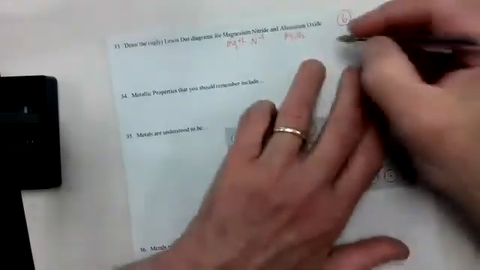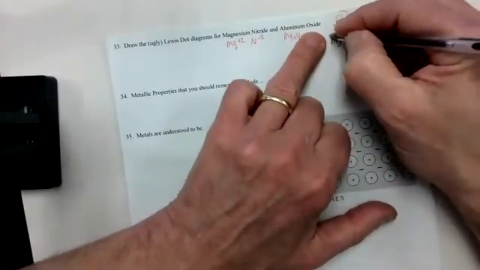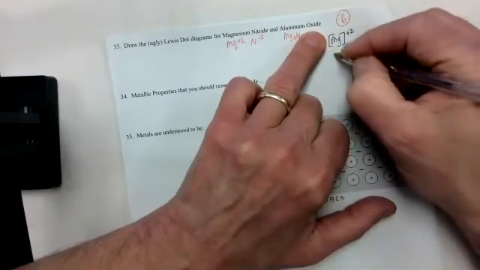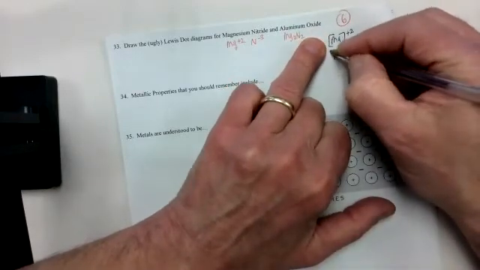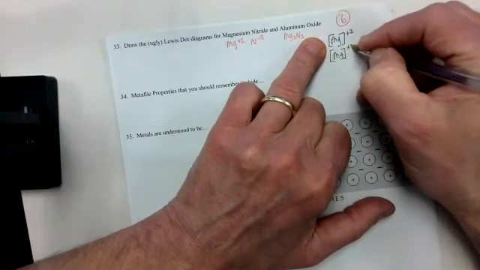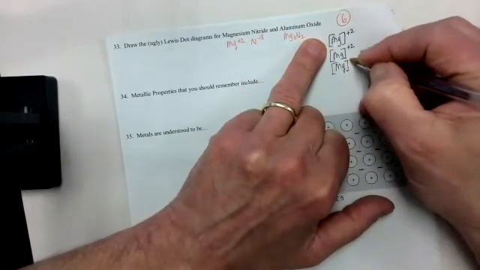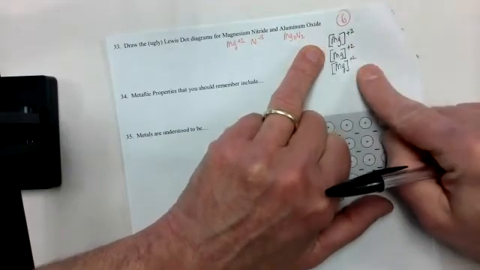So to draw the picture, we're going to need magnesium with an empty orbital with a +2, and then we're going to need another magnesium cation with a +2, and then another magnesium cation with a +2. That adds up to +6.